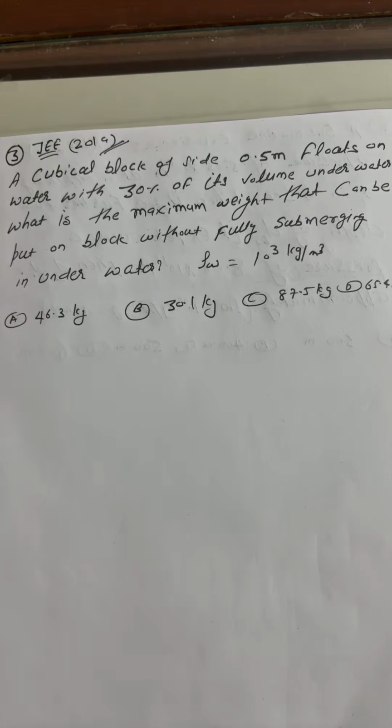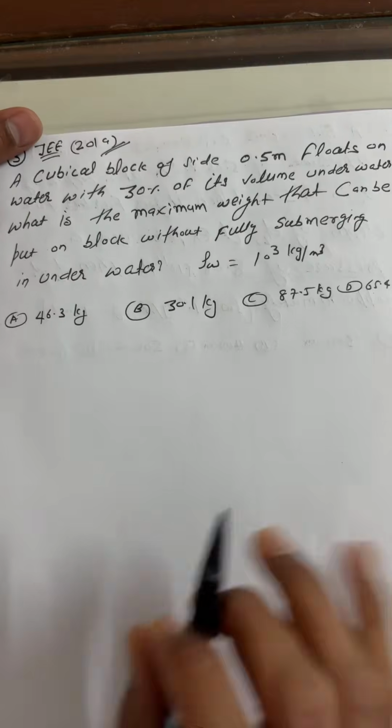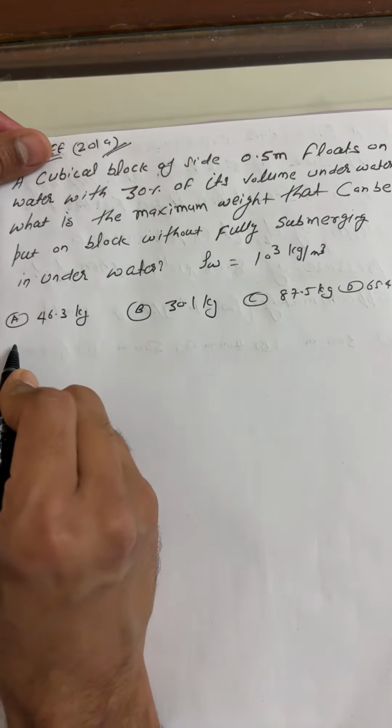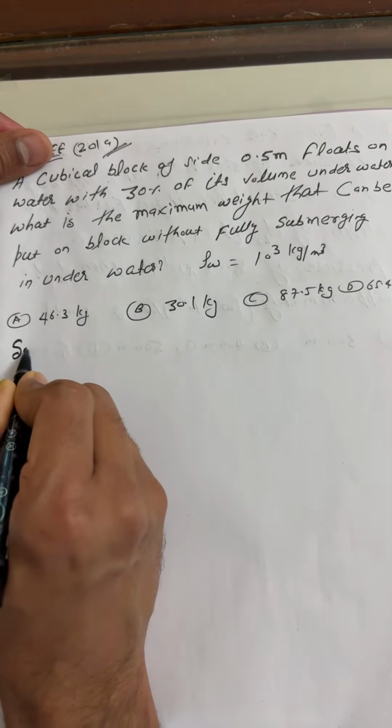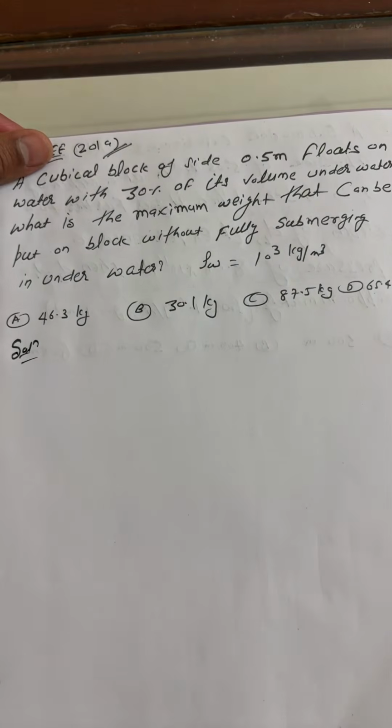Beta, we just have to go through this question. Again, beta, it's not tough, but a little tricky or calculation-based question. It's literally an easy question. Just go through what the question says initially first.